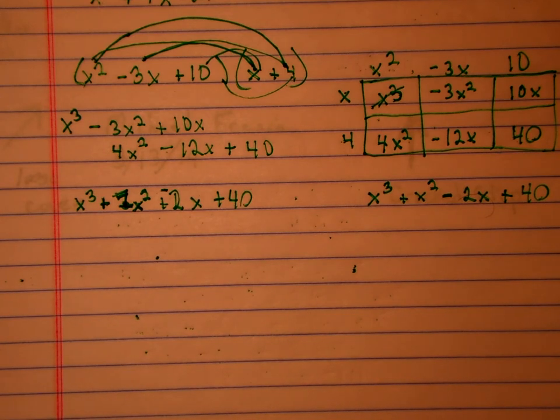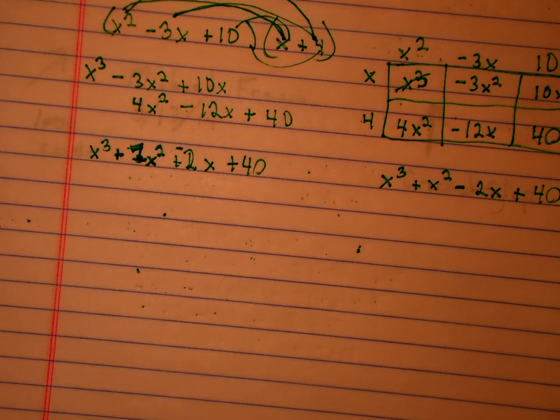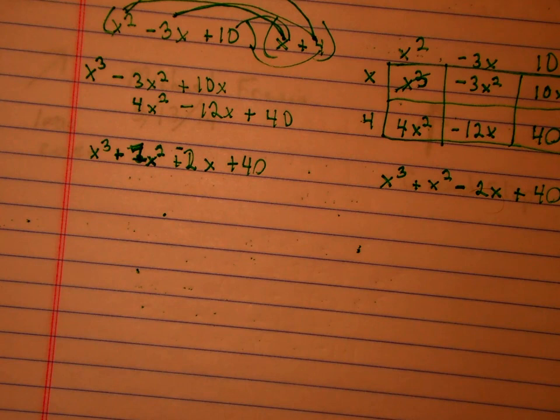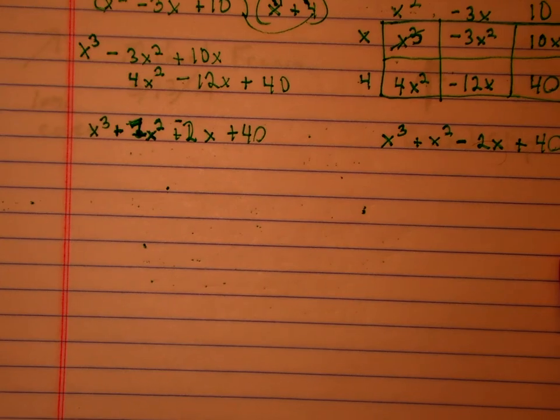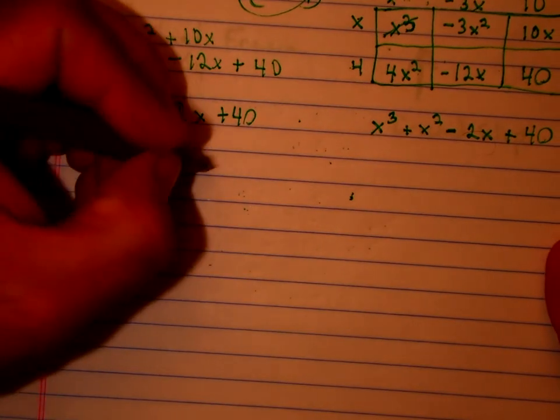Alright, and that is the main idea behind 12-2. It's all multiplication and different ways of writing out multiplication problems. Alright, so now let's venture on to 12-3.